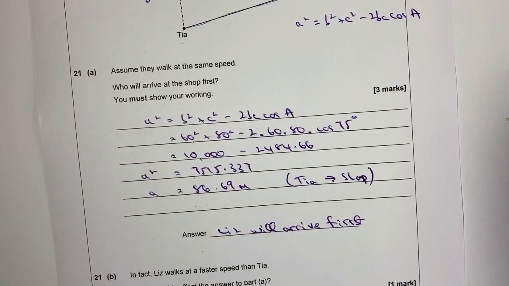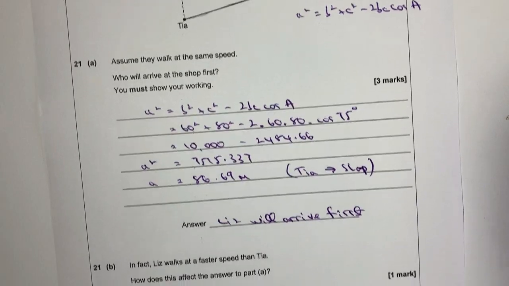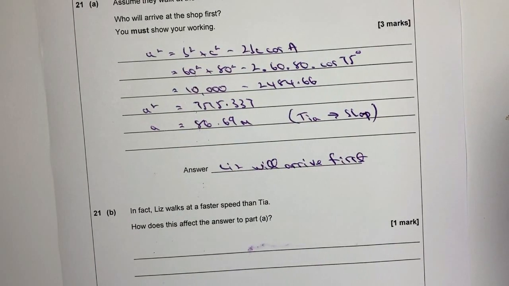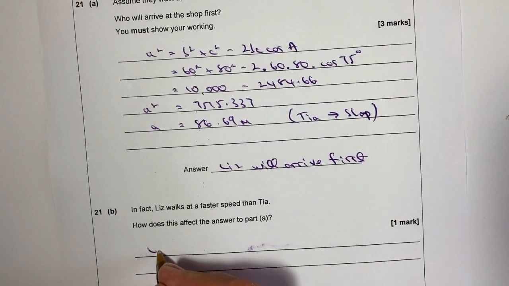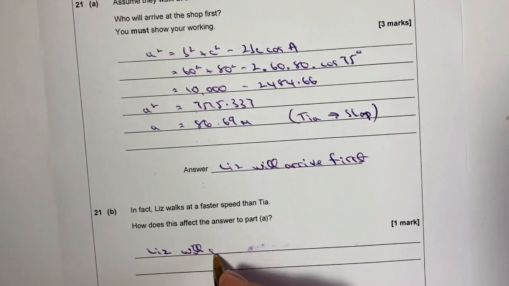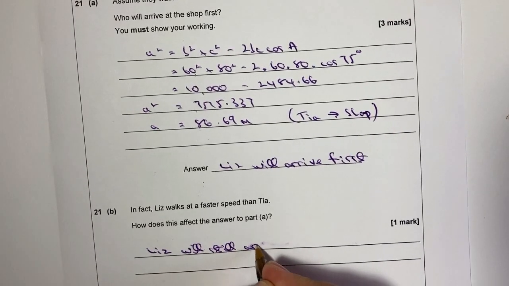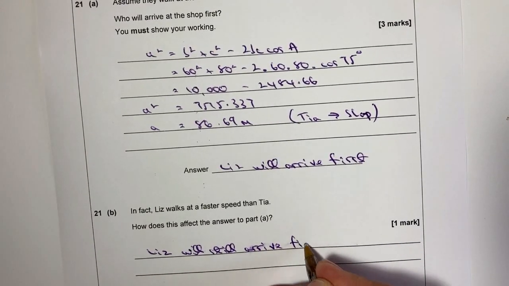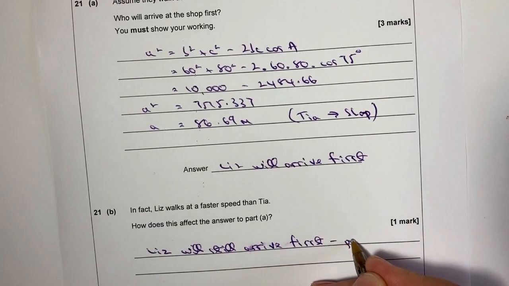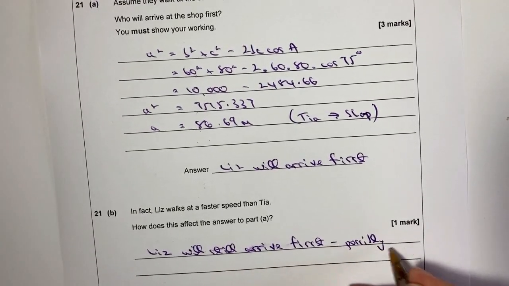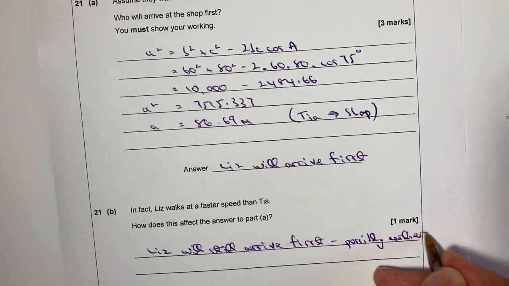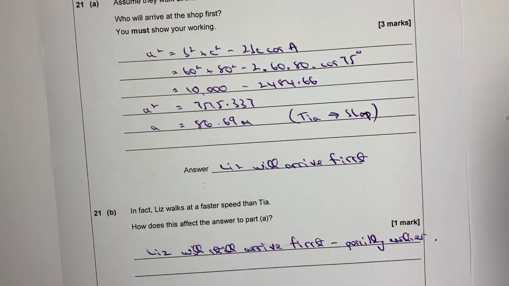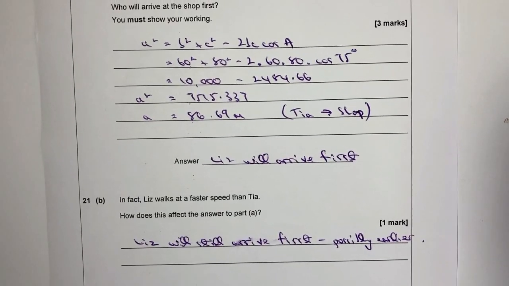Then it says, in fact, Liz walks at a faster speed than Tia. How does this affect the answer? Well, it doesn't matter, because Liz is going to arrive first anyway, so I would put something like Liz will still arrive first. And I could put something like possibly earlier if you really want to, because she's walking at a faster speed, so she's going to get there a little bit sooner.